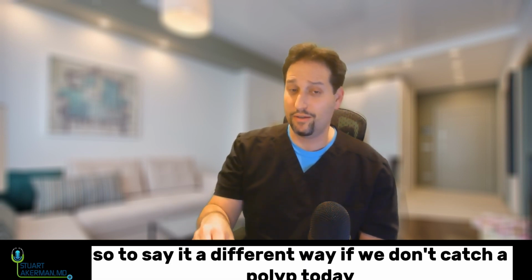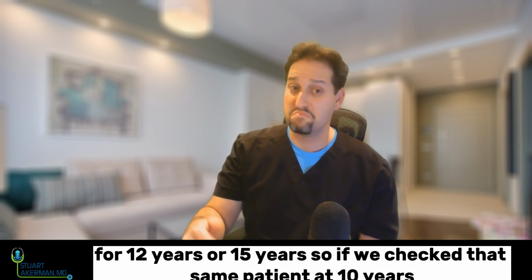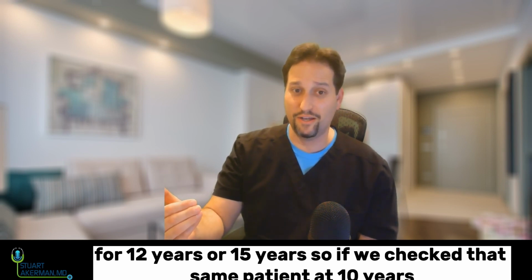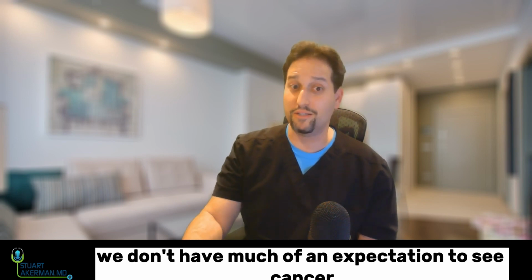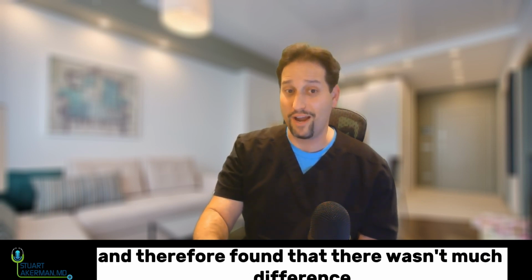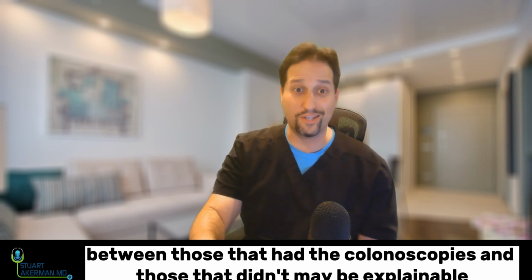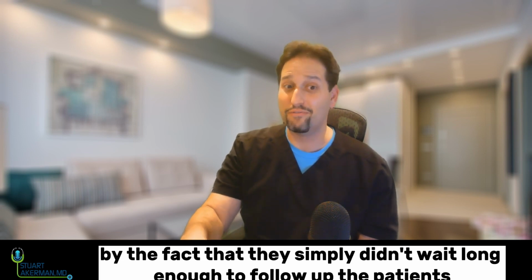So, to say it a different way, if we don't catch a polyp today, we likely don't expect that it'll be a cancer for 12 years or 15 years. So if we checked that same patient at 10 years, we don't have much of an expectation to see cancer. So the fact that they described in their study a follow-up of 10 years and therefore found that there wasn't much difference between those that had the colonoscopies and those that didn't may be explainable by the fact that they simply didn't wait long enough to follow up the patients.